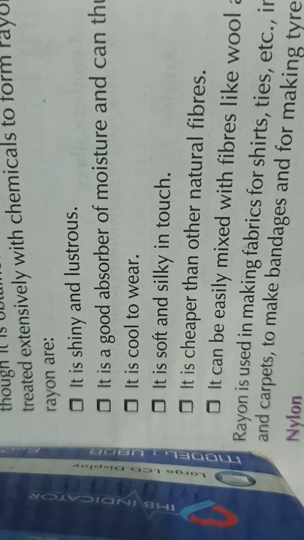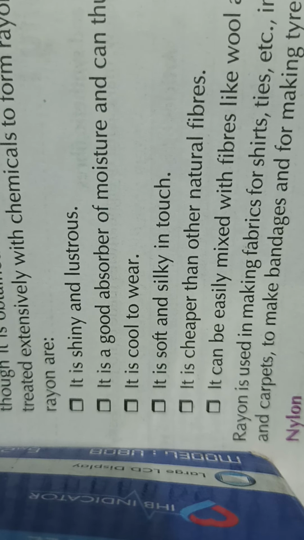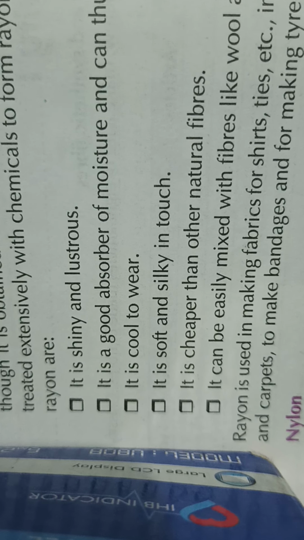The smaller molecules we join together to form a polymer are called the monomers, and these monomers combine to make a polymer.